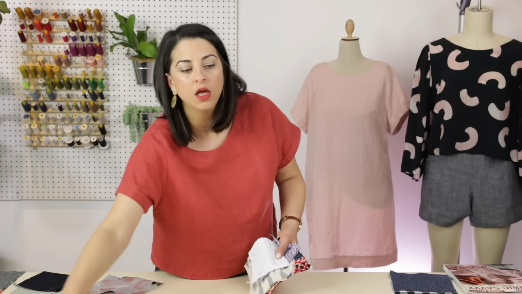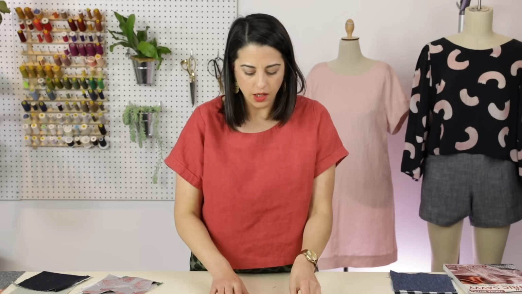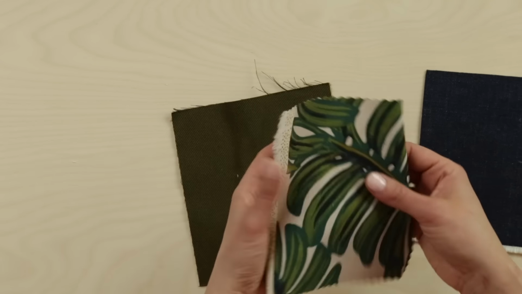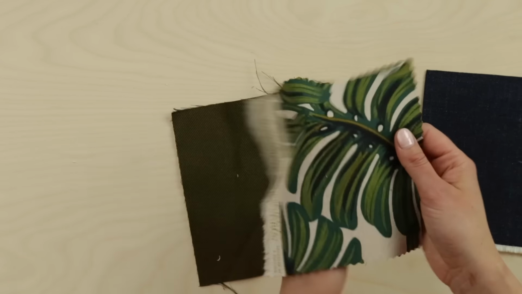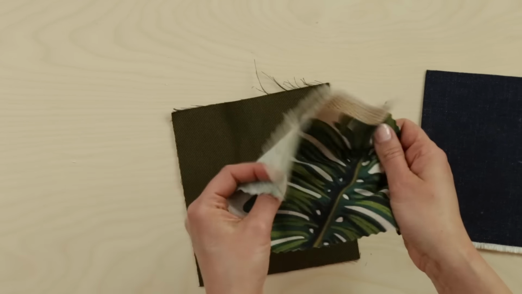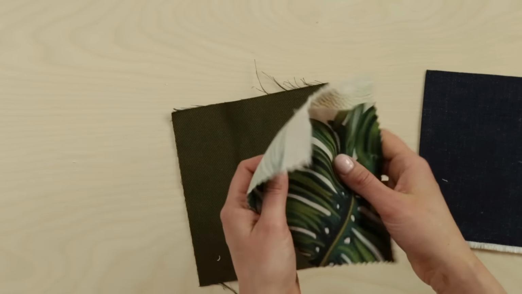If we're going to talk about fabrics that are a little bit heavier weight, we're talking about denim, twills, canvas. So this is a canvas fabric. It's got a gorgeous print on it. It's quite stiff. I wouldn't want to make a shirt out of this.